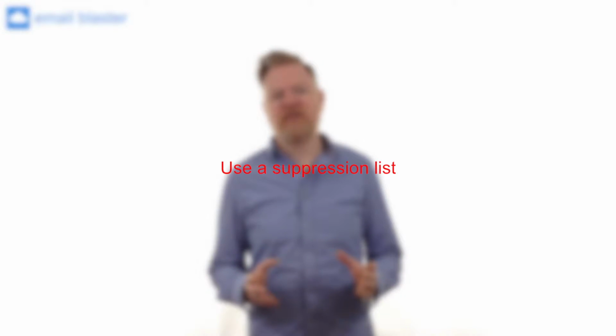Use a suppression list. Now, what we mean by a suppression list is a list of email addresses that have previously been excluded from historic mailings. These could be email addresses that have bounced or unsubscribed, etc. You really don't want to be accidentally adding new email addresses when they've previously opted out or previously bounced. Again, if you're an Email Blaster customer, List Doctor will take care of all of this for you. It will keep an internal suppression list, and it will stop you accidentally adding this potential bad data back into your list of email addresses.